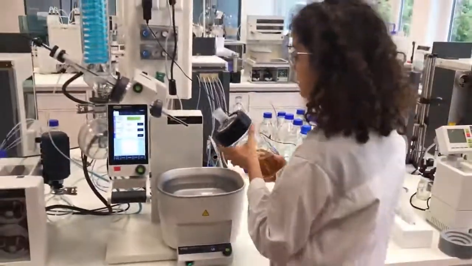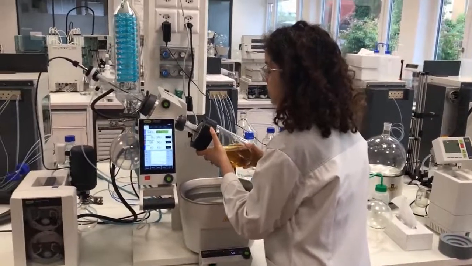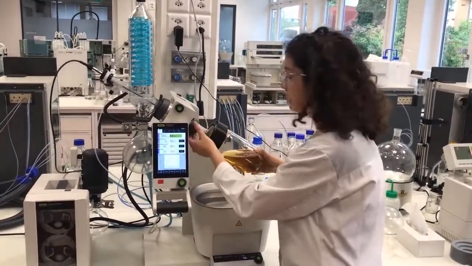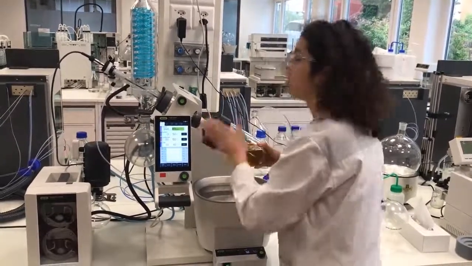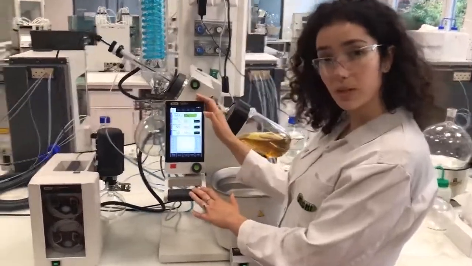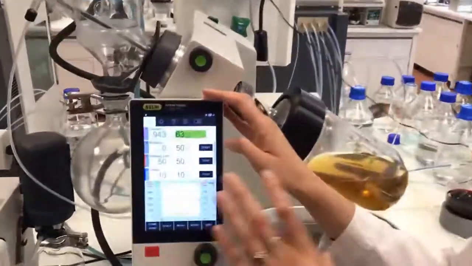I will put my flask now onto the reservoir. Make sure that here it's quite tight. Don't go all the way, but make sure it's a bit tight. So now we're going to come a bit closer to the interface so that you can see how this works.